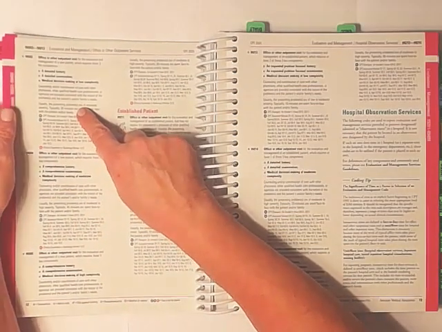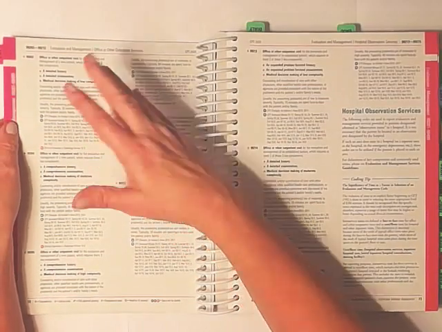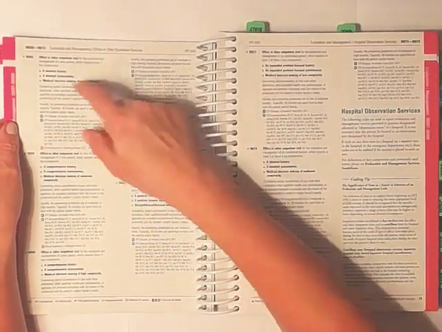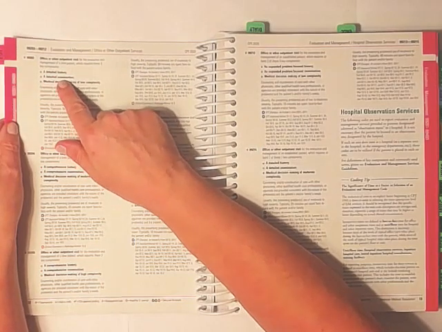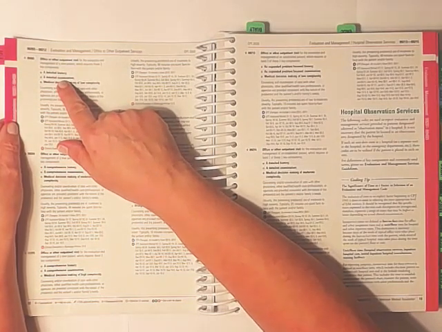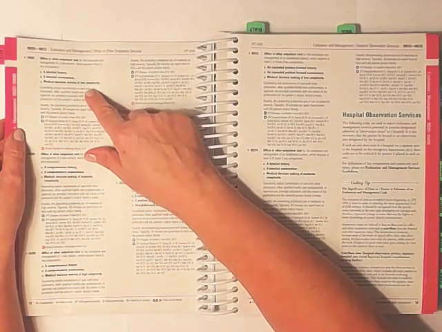So let's go to the next one down. We know we have a detailed examination, so let's look at this one. Detailed history, we do not have that. We only have expanded problem history. Detailed examination, we do have that one. We're good to go with that. Medical decision making of low complexity.